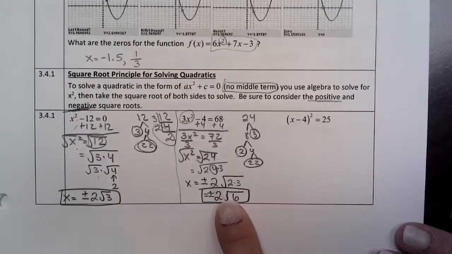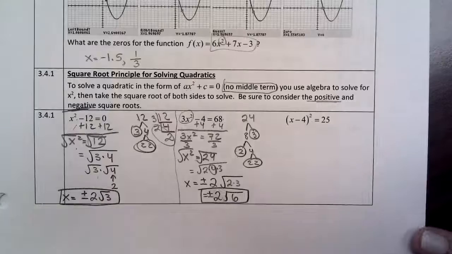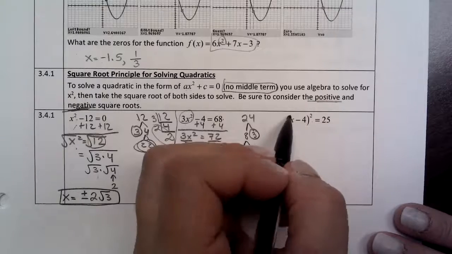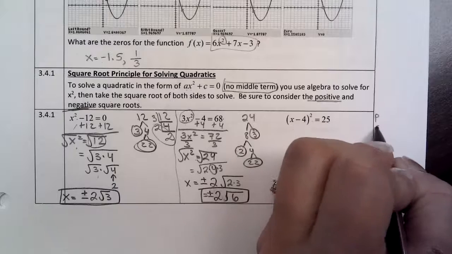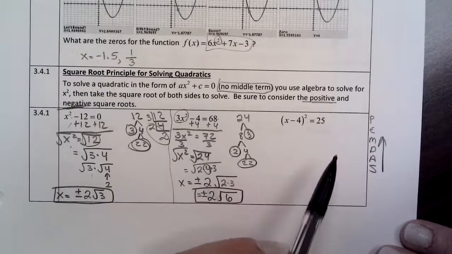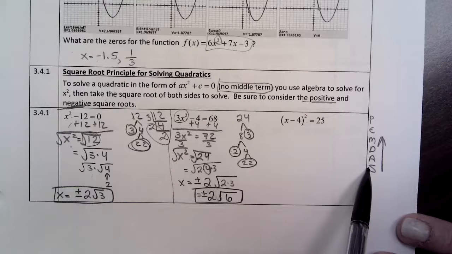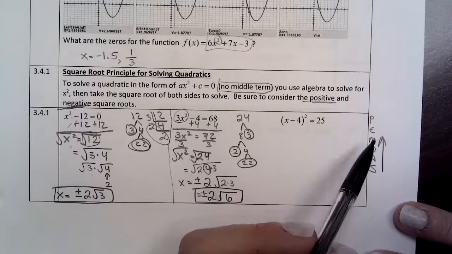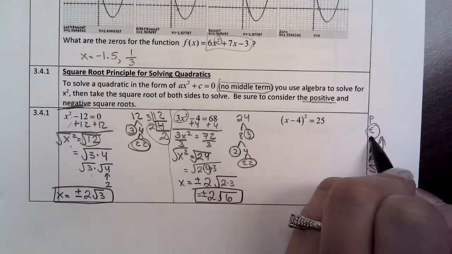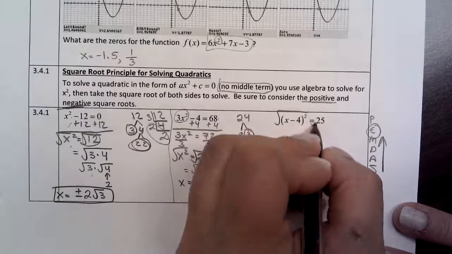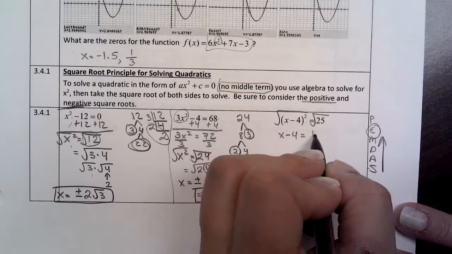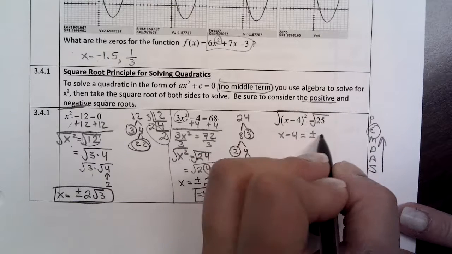We need exact. This one right here is going to be the same thing, except here, we're doing PEMDAS backwards, so please excuse my dear Aunt Sally. So we're looking for any addition or subtraction, not in parentheses, there is none. Any multiplication or division, not in parentheses, there is none. Then we're going to do the exponent. So in this case, we have to take the square root first. So now we're going to wind up with x minus 4 equals plus or minus, well, the square root of 25 is 5.